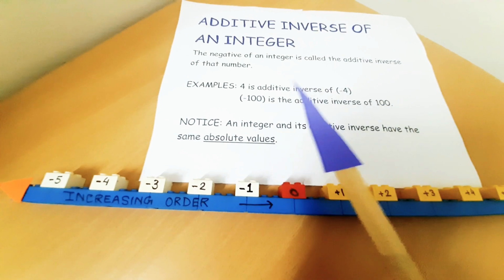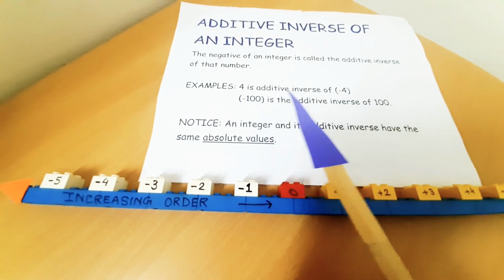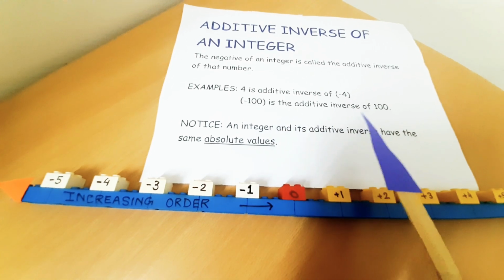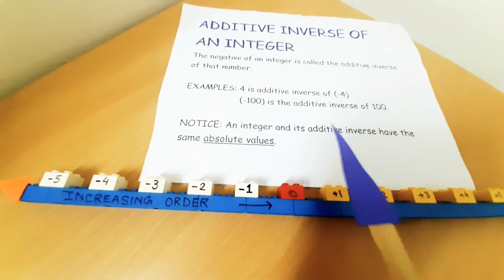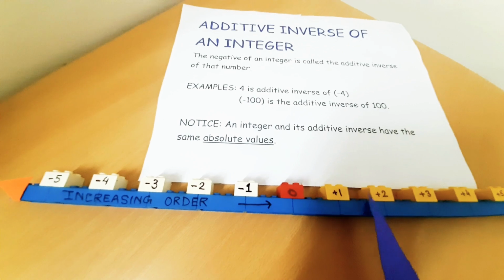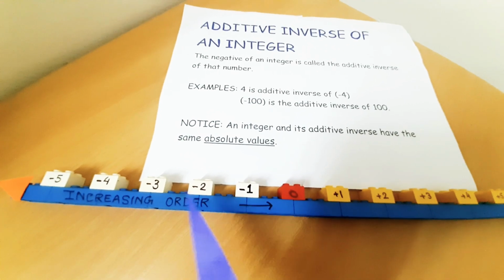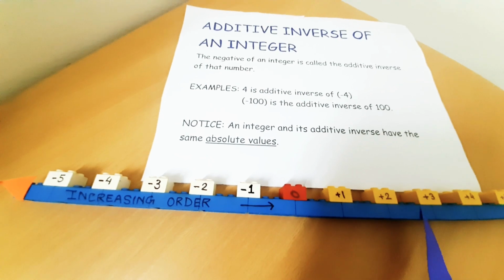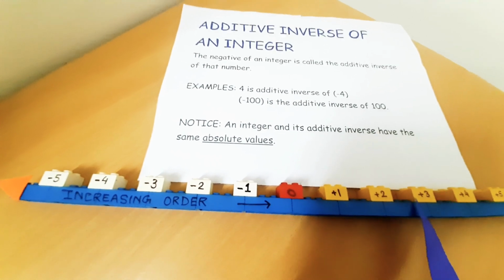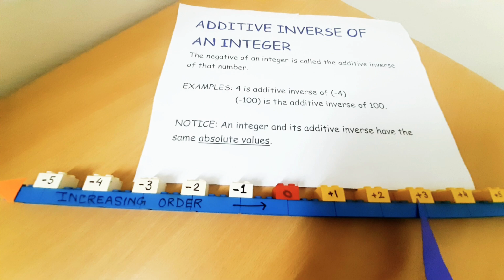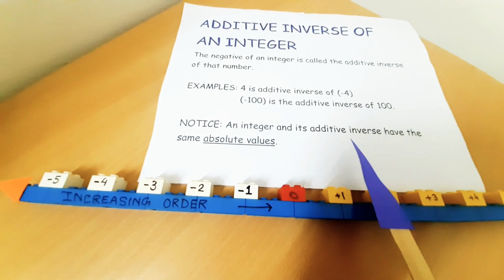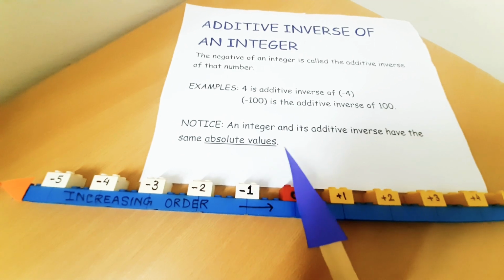So we have again given two examples here. 4 is the additive inverse of minus 4. Minus 100 is the additive inverse of 100. So the negative of a positive number is negative. The negative of a negative number is positive. And if you observe here, you'll also observe one more thing, that when we talked about the absolute values, an integer and its additive inverse have the same absolute values.